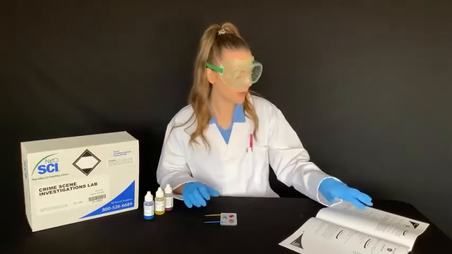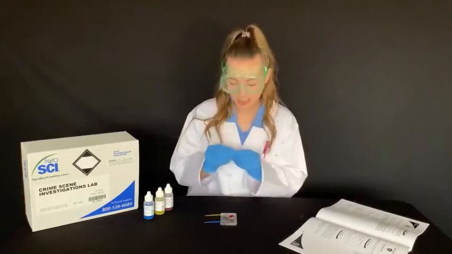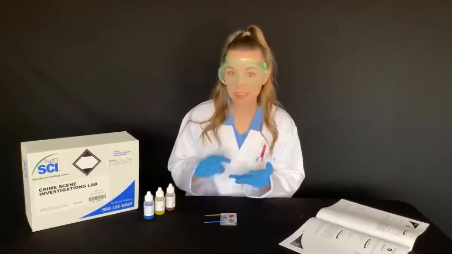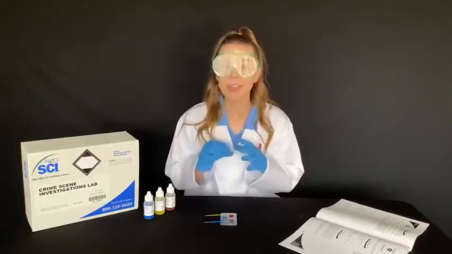They will then follow the lesson and read the prompts to determine the type of blood that they have found at the crime scene. Is it type A? Is it type B? Is it type AB? Or is it even type O? That will then help them narrow down the search to find their suspect.